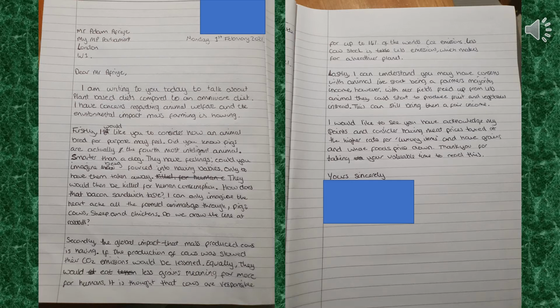Could you imagine being forced into having babies only to have them taken away? They would then be killed for human consumption. How does that bacon sandwich taste? I can only imagine the heartache all the farmed animals go through: pigs, cows, sheep and chickens. Do we draw the line at rabbits?